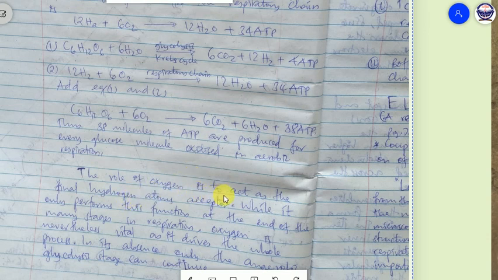So the role of oxygen is to act as the final hydrogen atom acceptor. While in many stages in respiration oxygen is not directly used, it is nevertheless vital as it drives the whole process. Kwa hiyo oxygen tunavyosema ina act as the final hydrogen acceptor, hatuna maana kwamba haitaki kwenye steps mbalimbali. Nimekuambia kwenye link reaction oxygen inatumika kwa ajili ya decarboxylation. Kwenye Krebs cycle oxygen from water inatumika kama ambavyo tulidiscuss kwenye previous session. Kwa hiyo oxygen sio kwamba haina umuhimu.